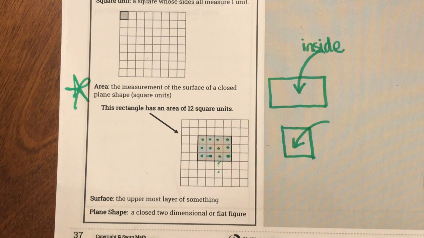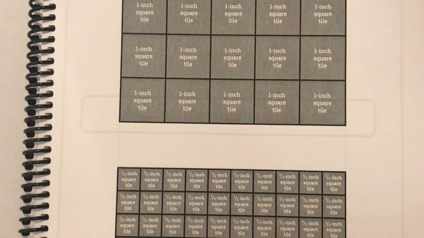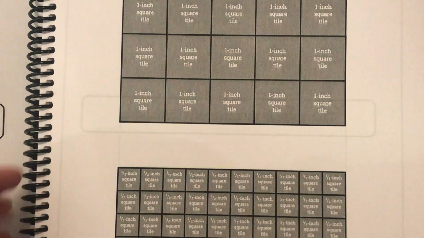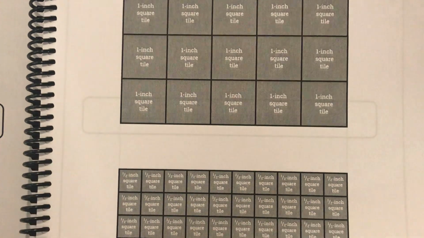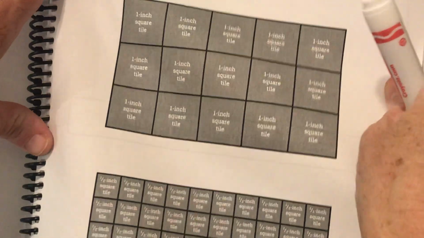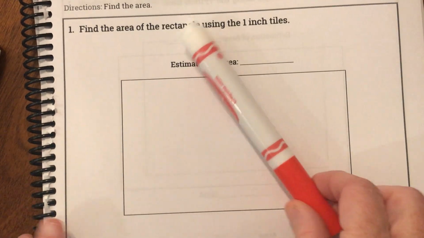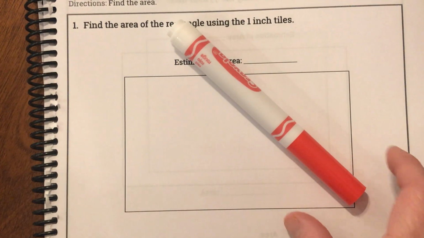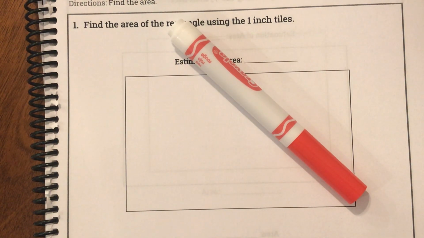Okay, so in your book, you're going to notice you have this page. It's on page 36. If you would like to do this, you're welcome to rip it out, pause the video, and cut them with me, or you could just watch me do this. But I'm going to rip mine out. I'm also going to pick up my red pen. Remember, the red pen means you're going to stop and watch what I'm doing. If you needed to pause the video to cut them, you may.